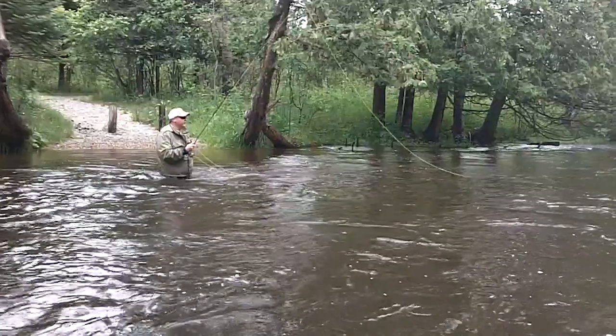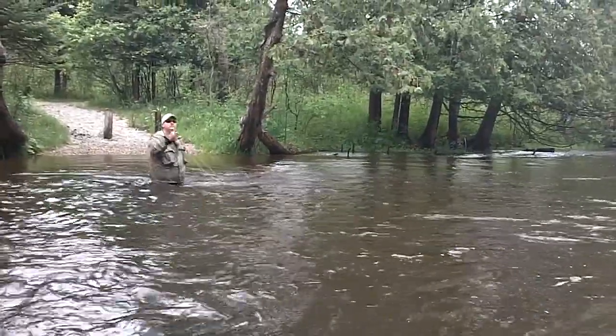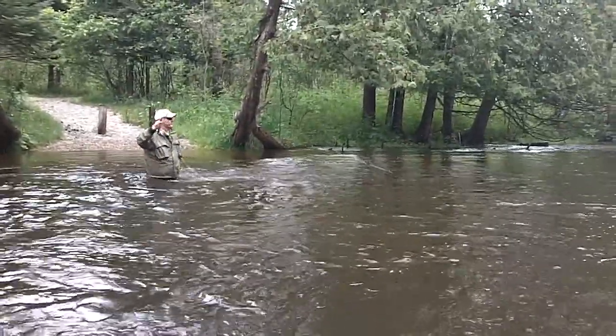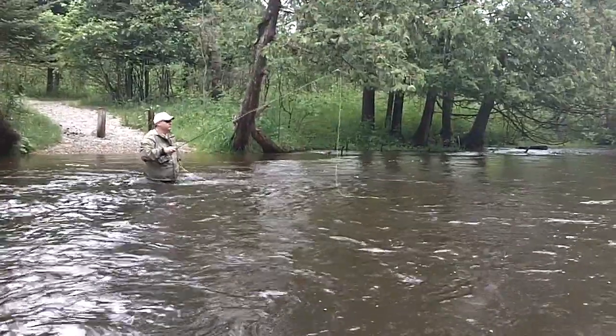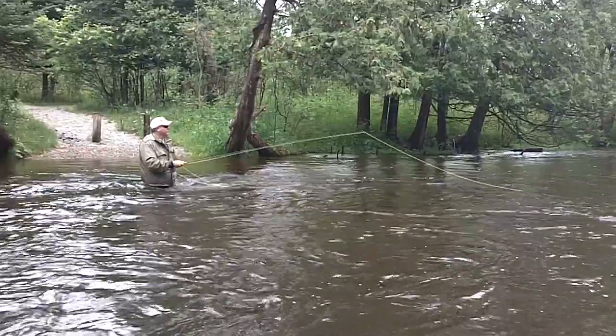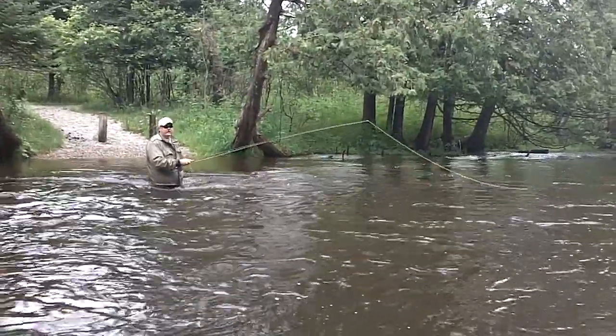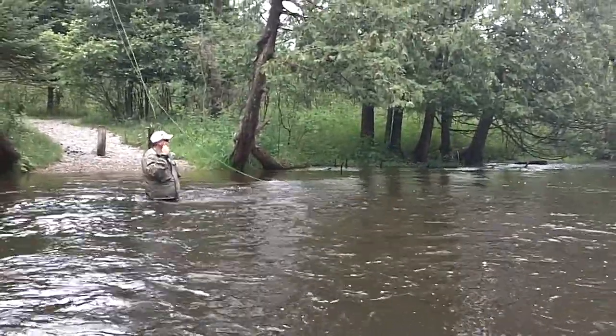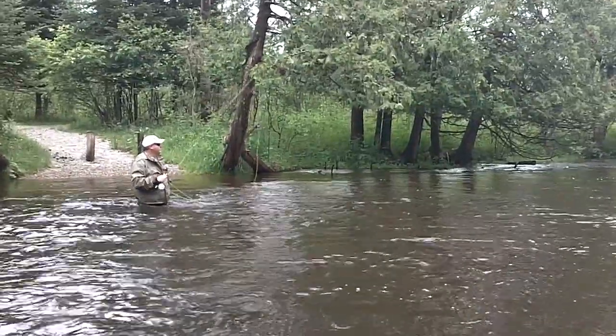Now this is also a cast that you can use and just kind of fish all over the river and just lower your rod and get the drag-free drift. Or, if I don't want to do a lot of casting, I can just drag it across the water, pull it over here, and then let it go like that.